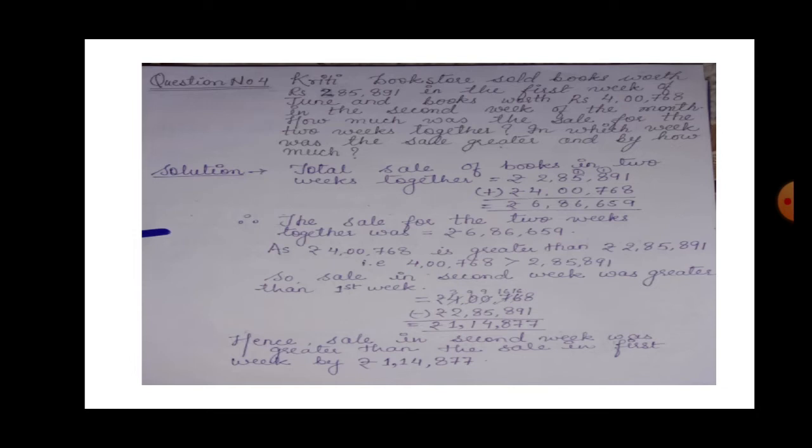What we have got after selling the books in 2 weeks of June, we will be adding them. As we know the rules, we will start addition from the right hand side, that means from the ones place. So we have got 6,86,659 rupees.